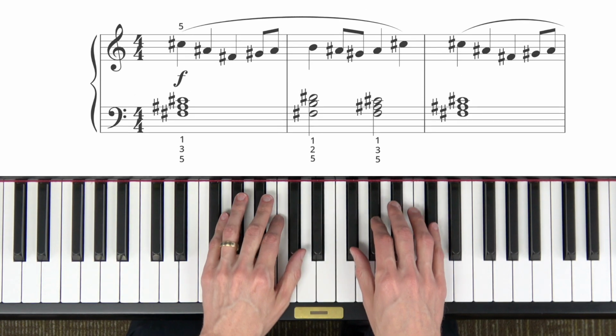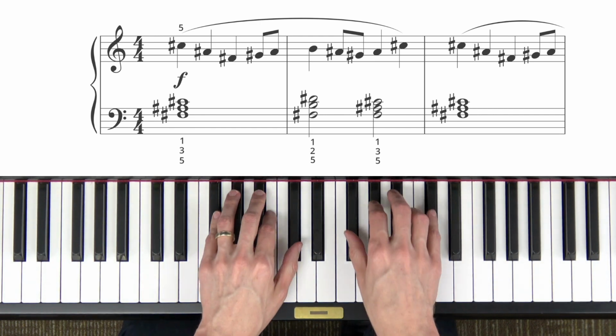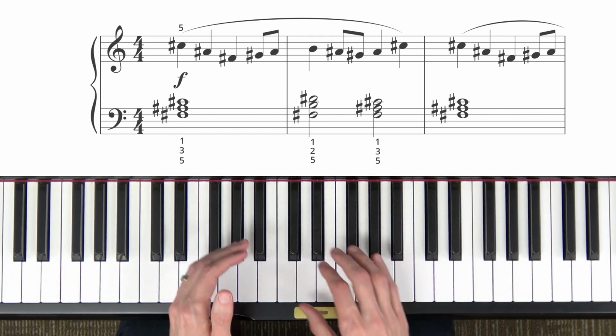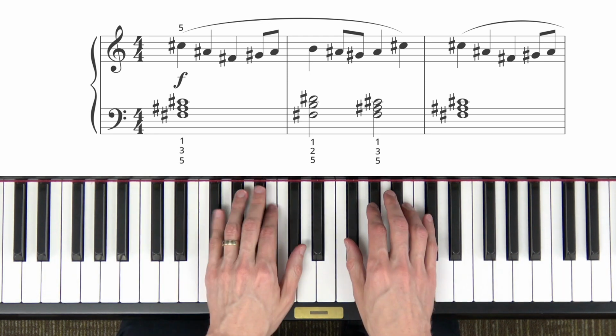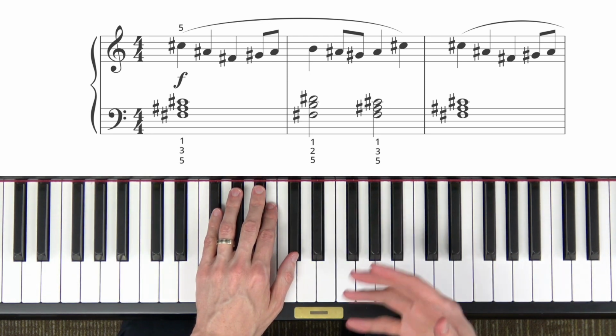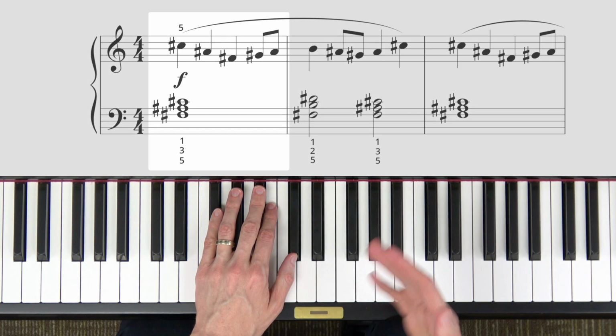Now, like I said, it's up to you how much you feel like you're ready to try hands together today. Maybe you want to practice a little bit more hands alone first, or maybe you're ready to try it today. But for now, I'll demonstrate for you measures 1 through 8 hands together.